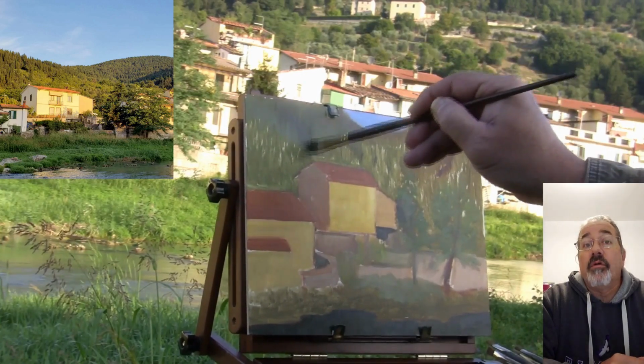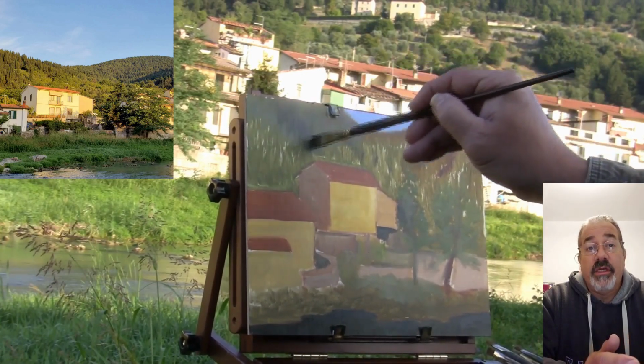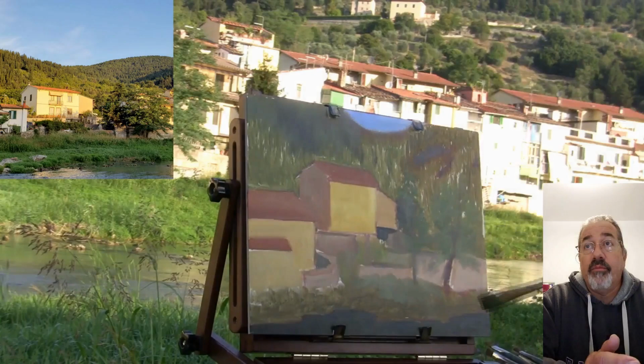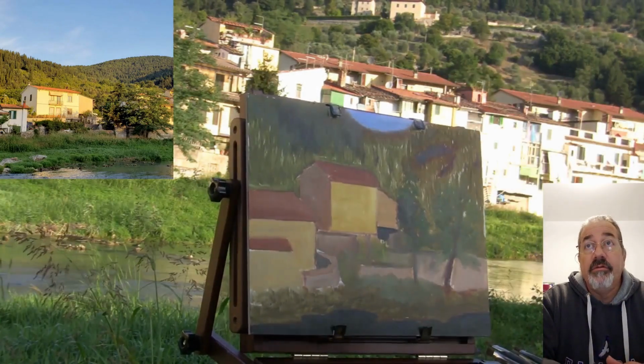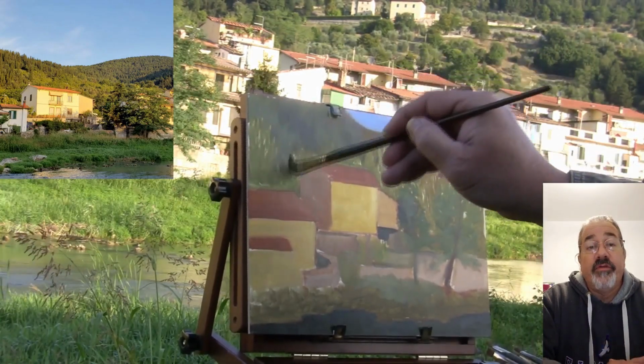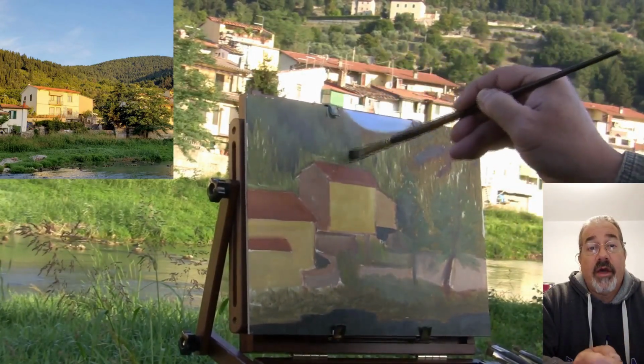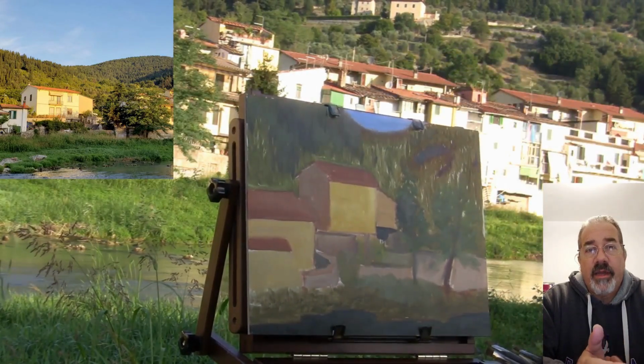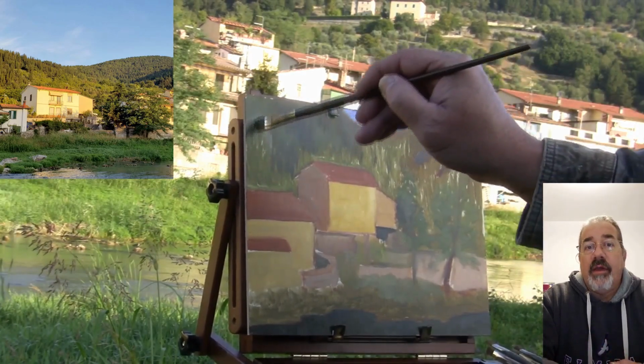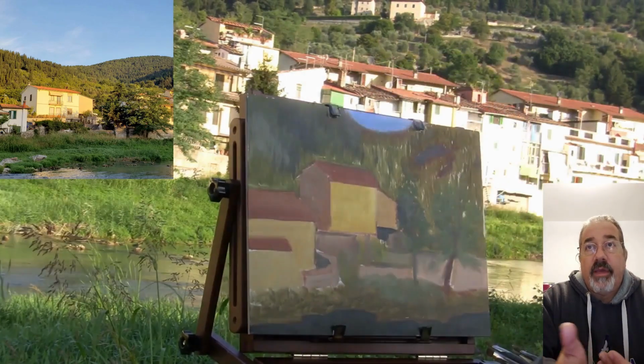You can look around and take the trees that are in front of you and put them into your painting as you see fit. And the beautiful thing about that is you have that tree right in front of you to look at while you're painting, so it's not like you're using your imagination to make a tree. You actually have the tree there to look at to paint.